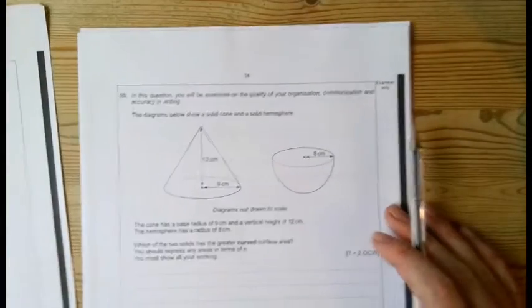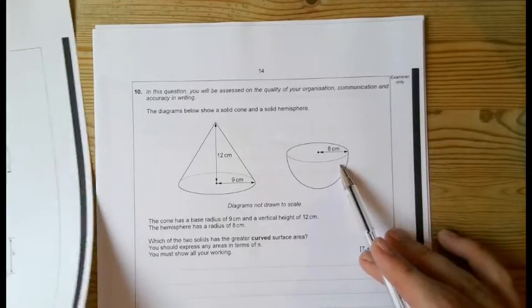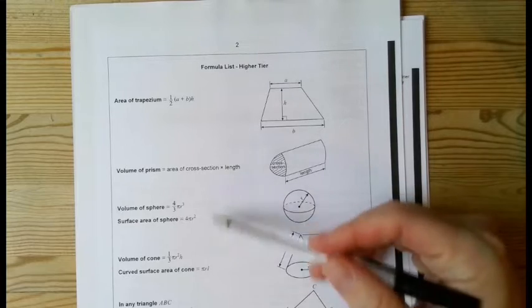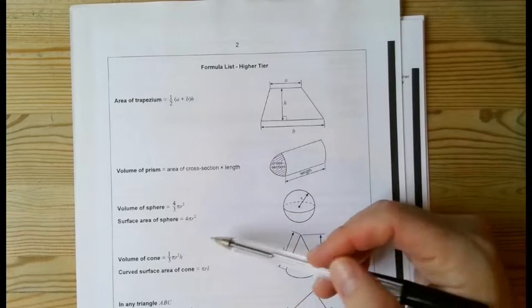So, question 10. We can see a cone and we can see a hemisphere. So straight away we're going to be looking at these two formulas here. I'll be taking either the volume or the surface area formula from there.